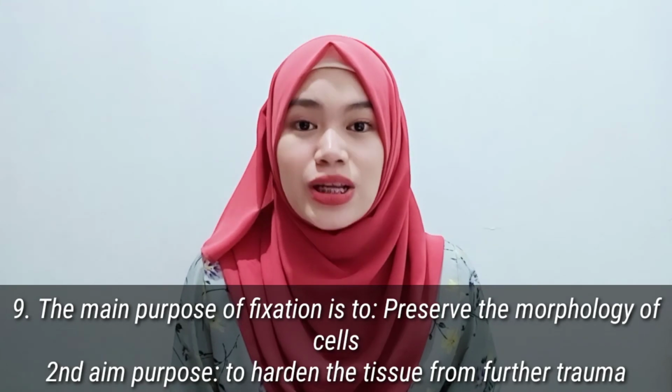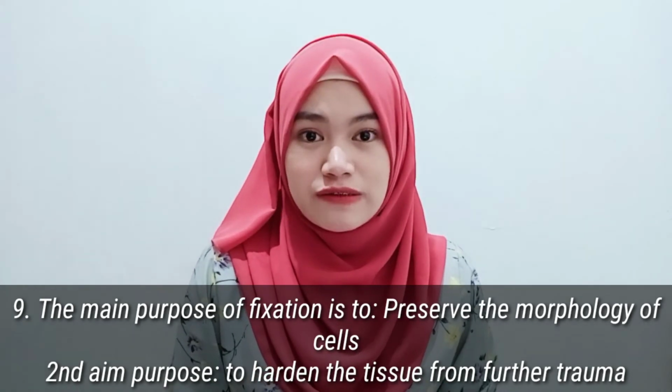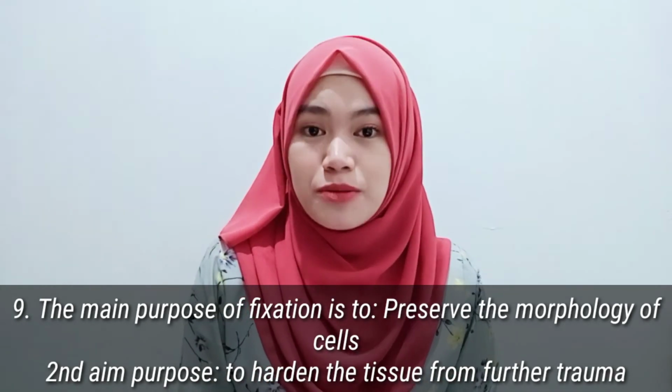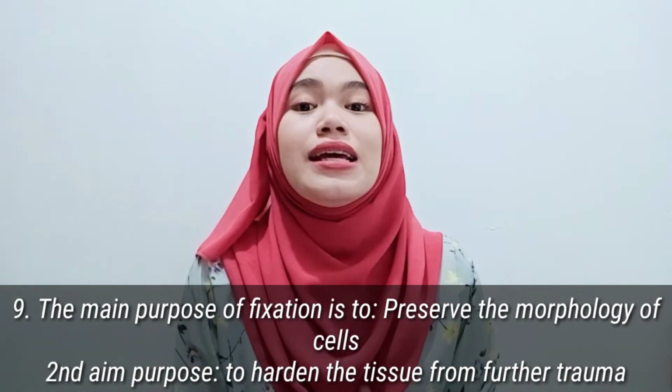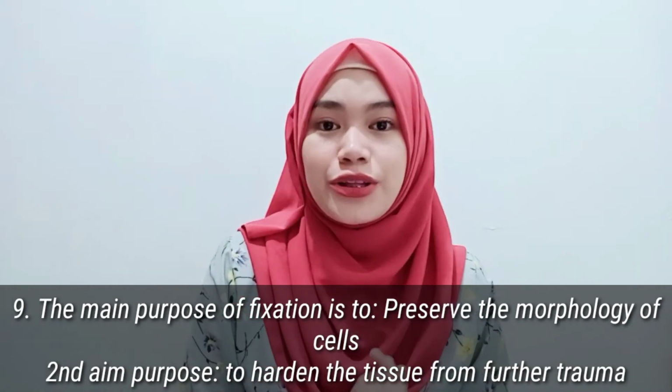Next, guys. The main purpose of fixation is to preserve the morphology of cells. So what is the second aim or purpose? The second aim or purpose is to harden the tissue from further trauma.